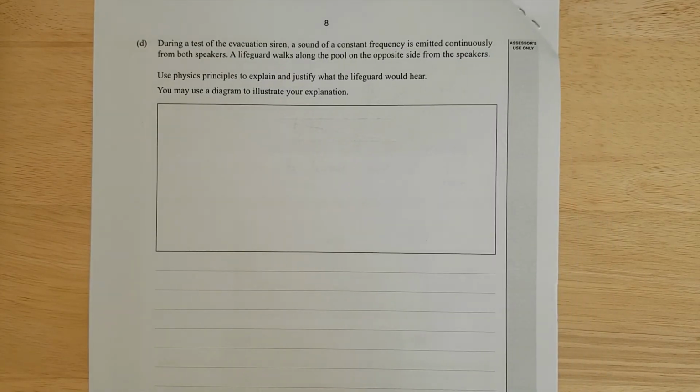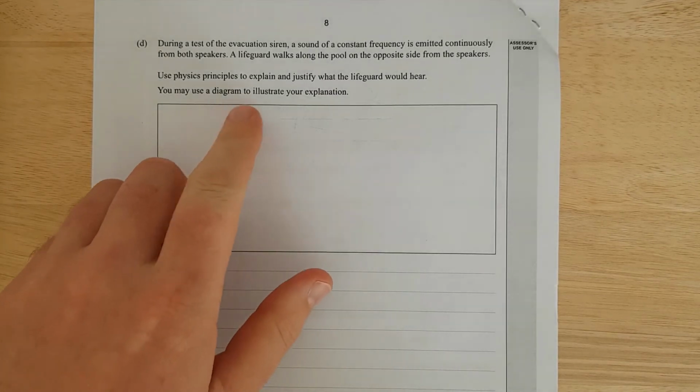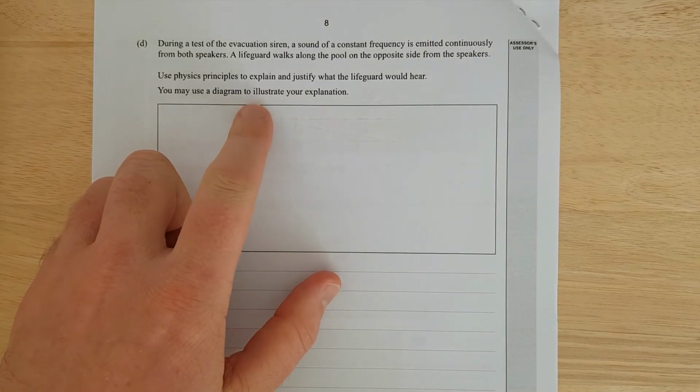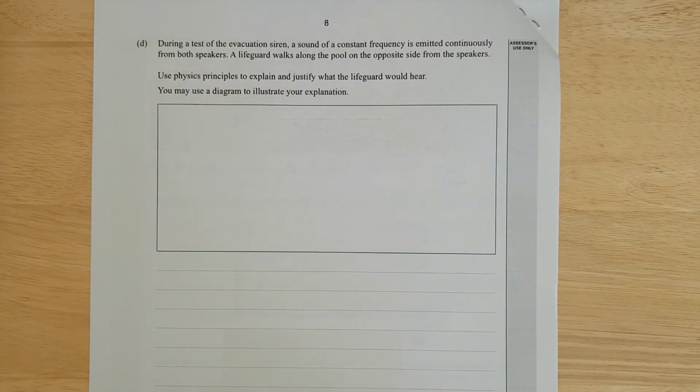What have we got here? During a test of an evacuation siren, sound of constant frequency is emitted continuously from both speakers. A lifeguard walks along the pool on the opposite side of the speakers. Use physics principles to justify what the lifeguard would hear. You should use an illustration to explain. You may use a diagram to illustrate your explanation. So I'll do the diagram first, and then I'll write up the answer after that.